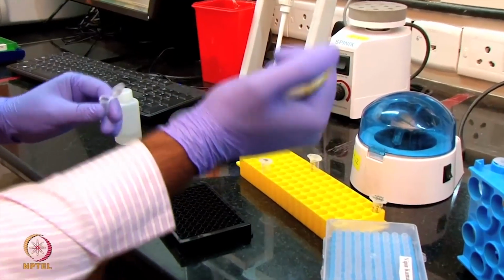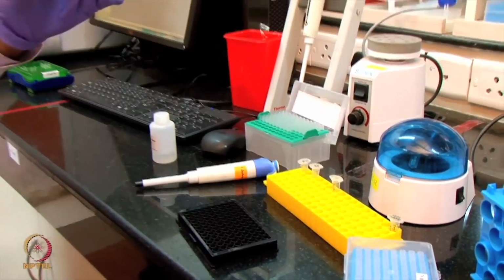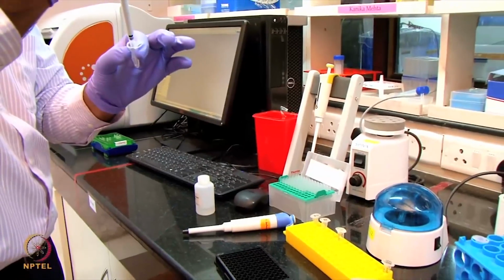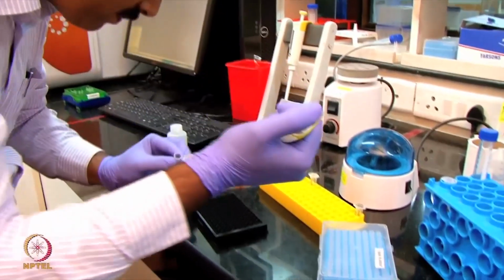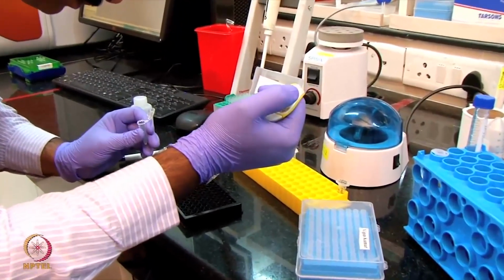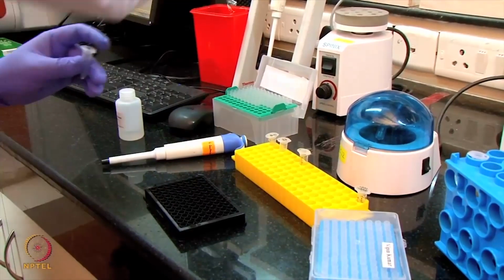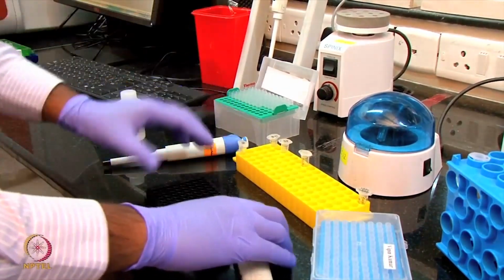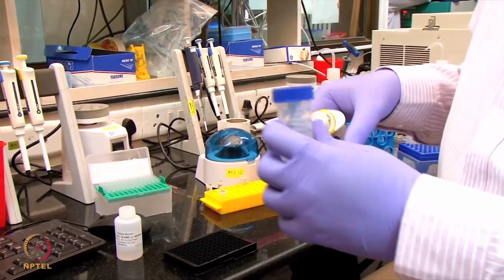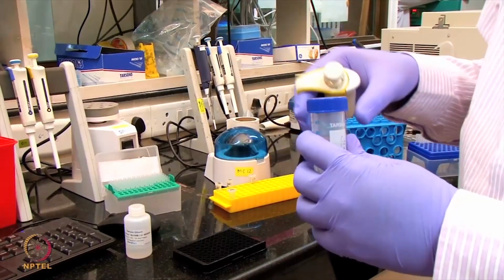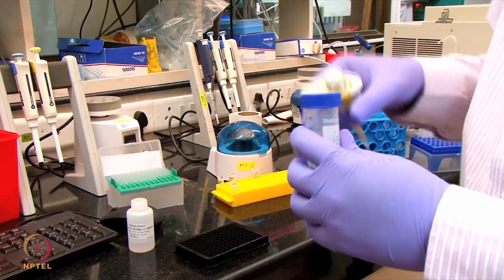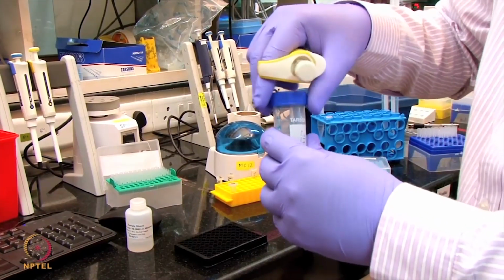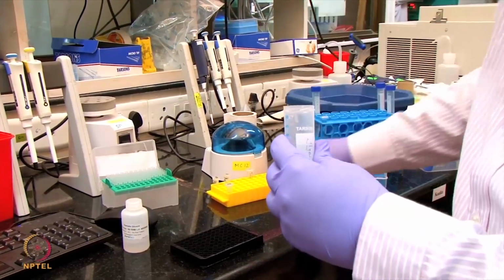Which is sample number 2 at B4. The sample number 3 at B5. So there are 3 unknown samples. I'm using the glycine buffer, that is a pH 2, 10 millimolar glycine buffer. This is used for the regeneration of the sensor.